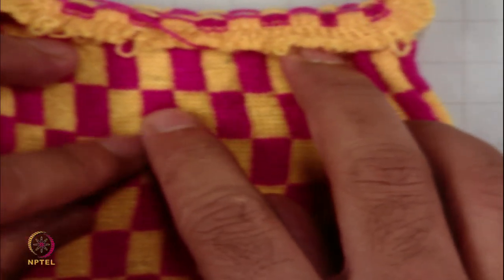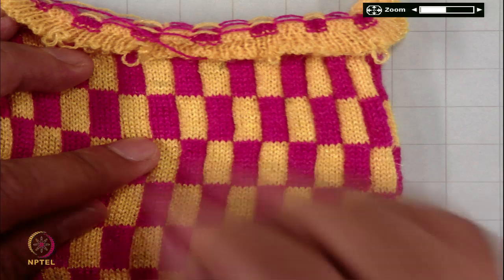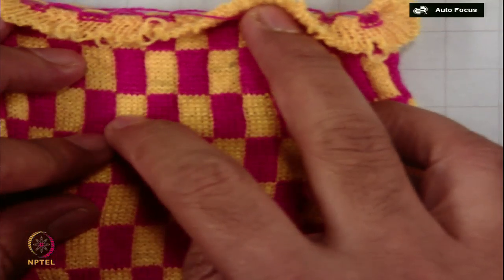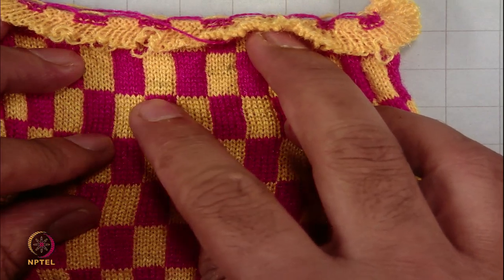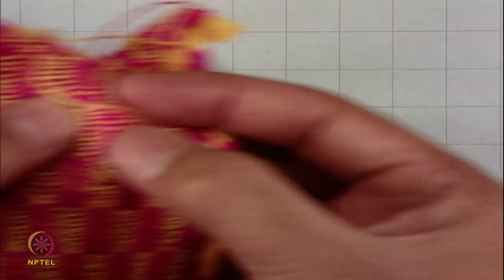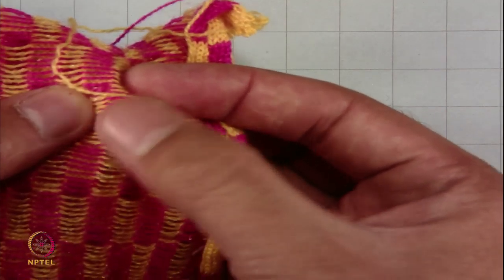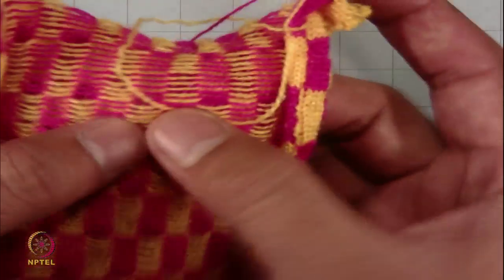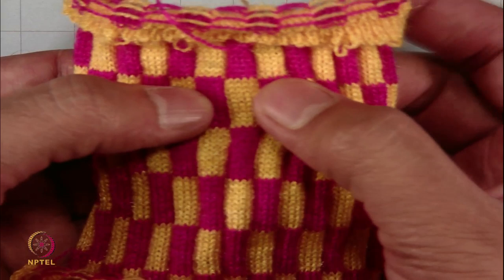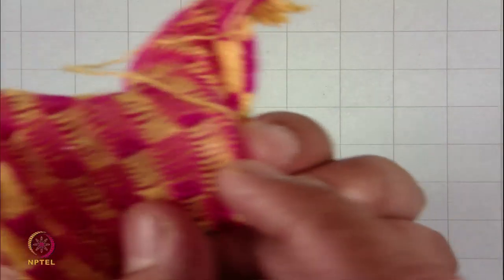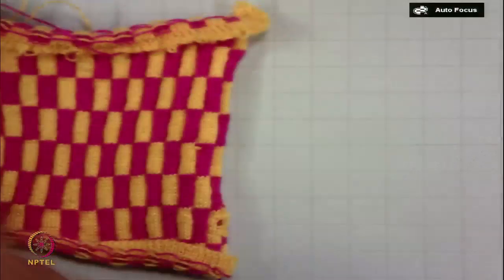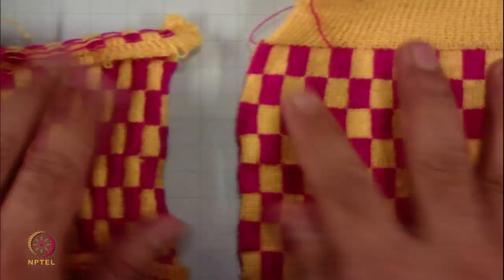Here there is a yellow yarn and then red yarn, yellow and red. If you reverse it, wherever there is a yellow, all red floats are there, okay, and wherever there is a red one, if you see the red one, on the back of the red one yellow floats are there. So this is yellow floats. This is the basic difference between float jacquard and tubular jacquard.